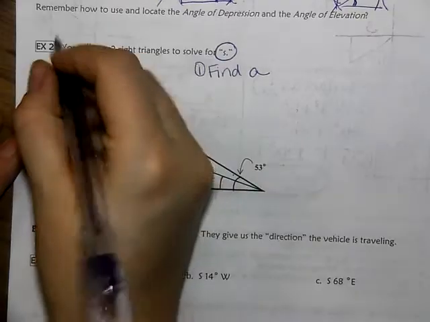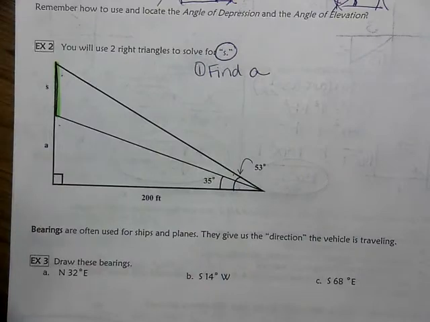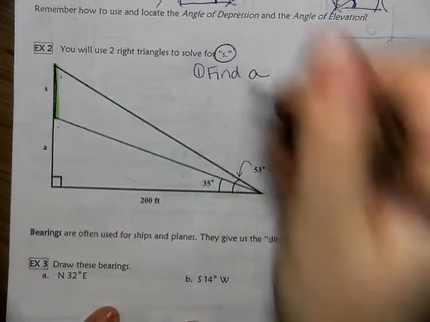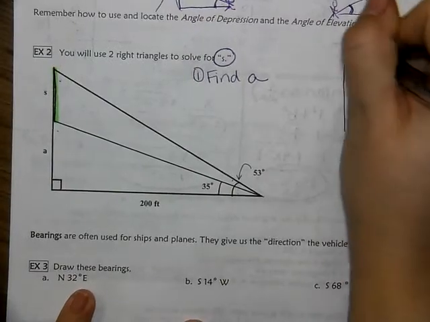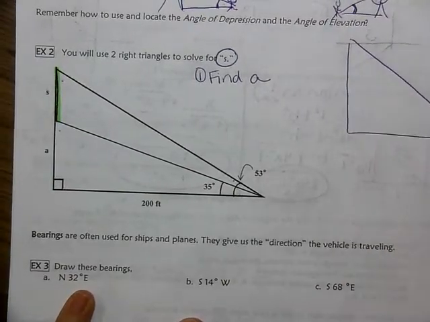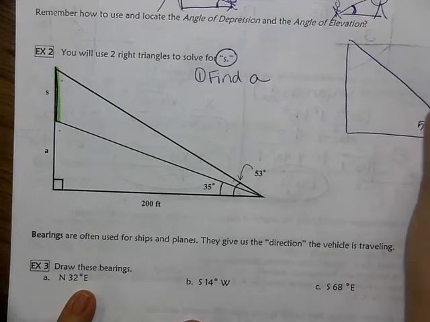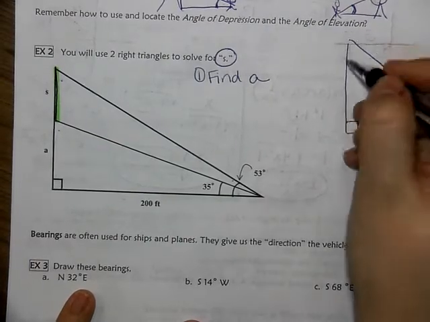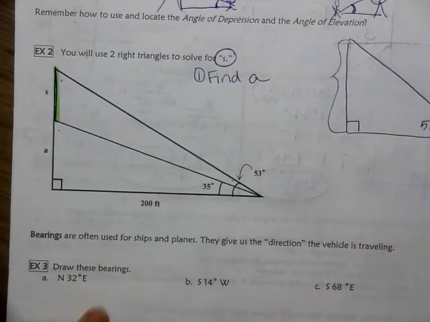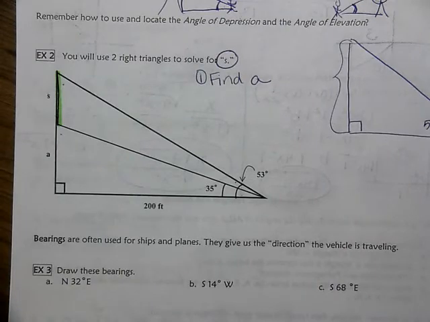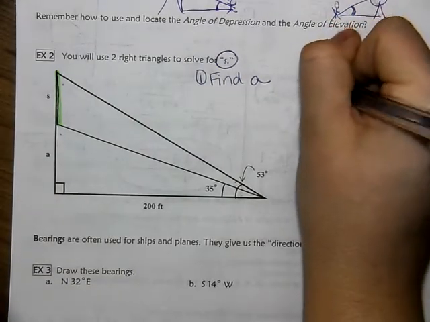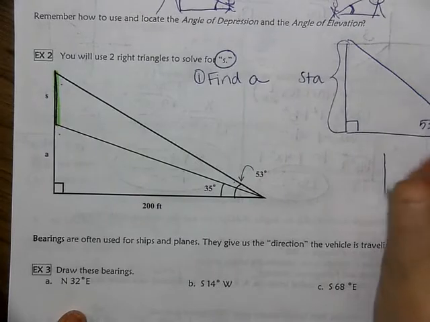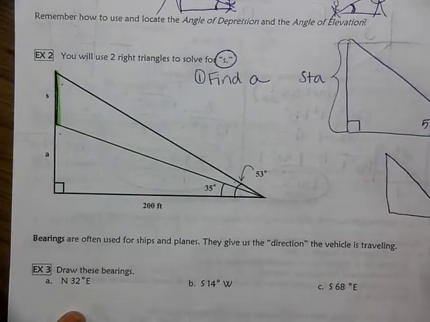Do you agree that there really are two right triangles going on here? There is a large one. Let's separate it. So there's this large triangle, and its angle is 53 degrees. And what is its side length here? Yes, S plus A. Then we have a smaller triangle.